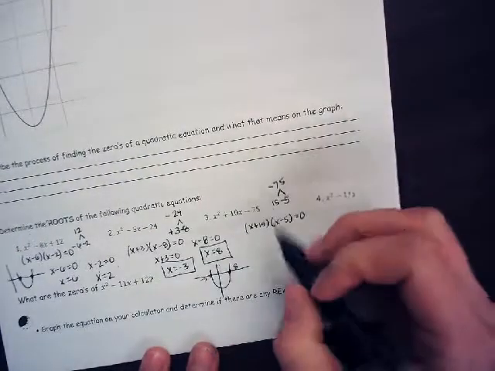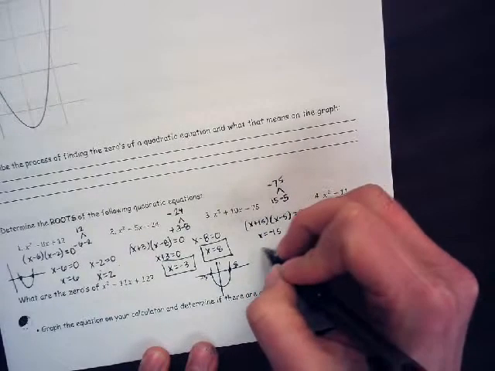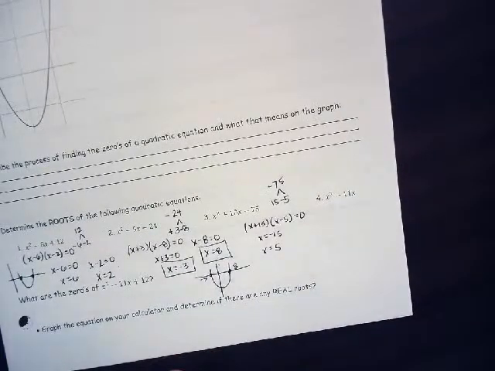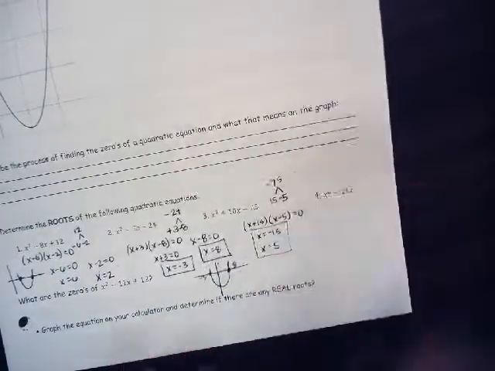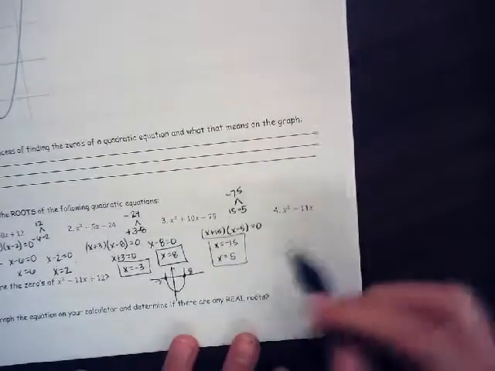So can you see the pattern now? I hope I'm not skipping steps too quickly, but x would equal negative 15 and x would equal positive 5. I just need to change the signs here. Makes it a little bit easier. On those two problems, those are the answers.